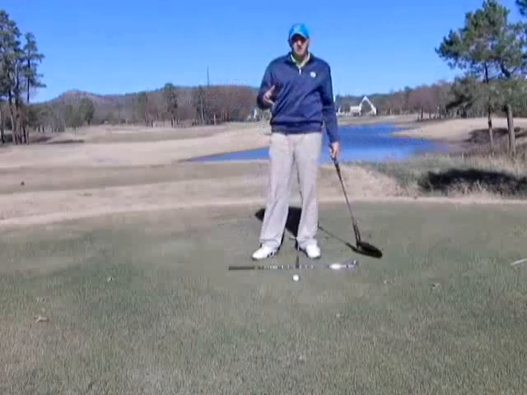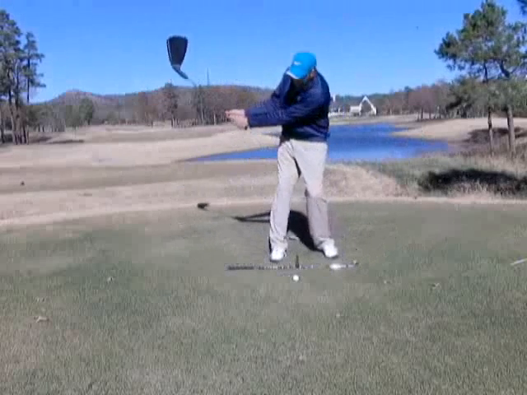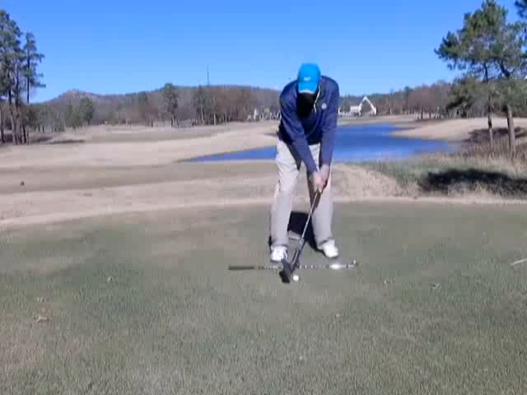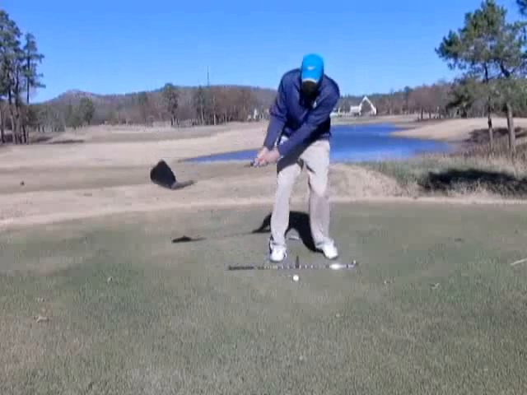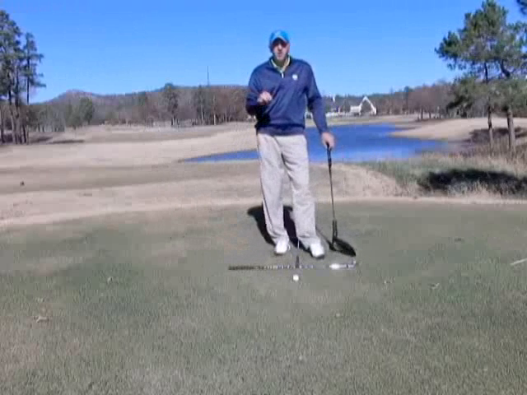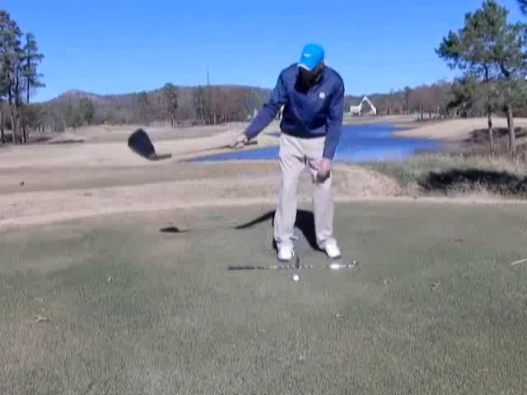The opposite side of the spectrum would be if we get the ball too far back, now we're catching the ball too much on the way down, and because my handle position is so far ahead of the ball at address, now the ball's coming out too low. So match your ball placement up with the trajectory you want to hit. If you want to hit it lower, play it back further, allowing you to hit down on the ball a little more.